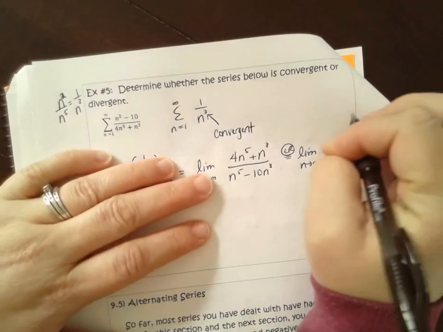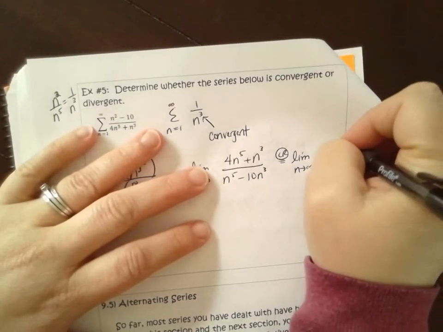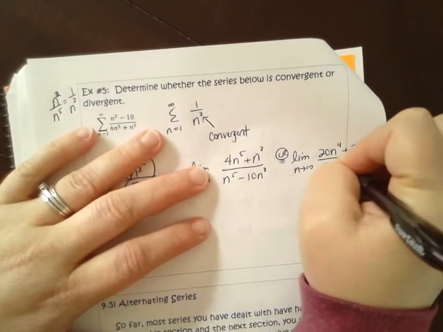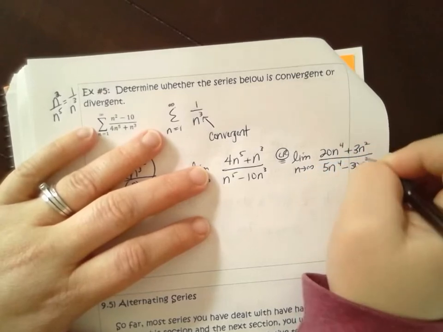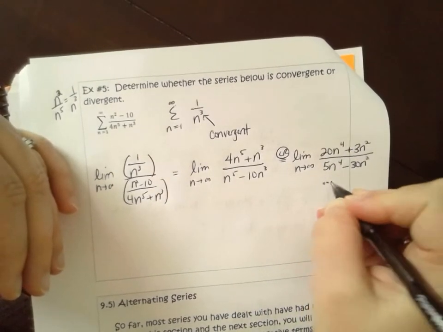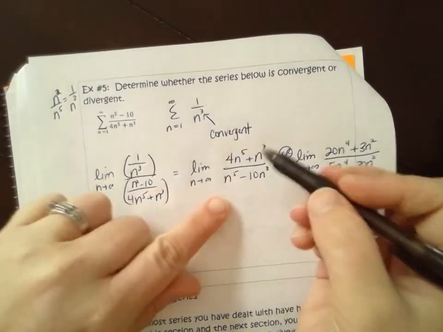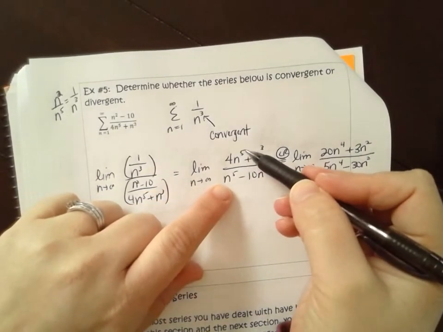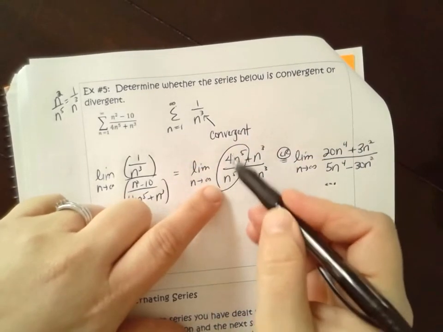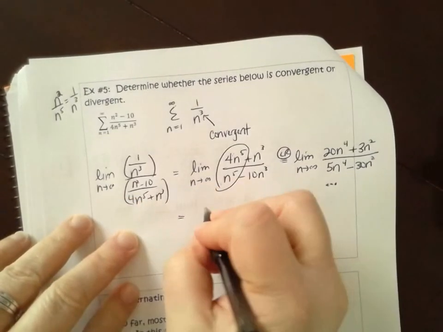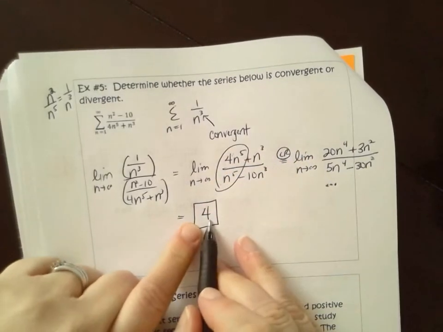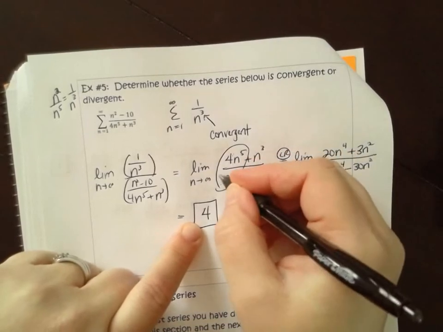20n to the 4th plus 3n squared over 5n to the 4th minus 30n squared. I'm going to pause because we can go through this a few times, but there was a rule we learned from Calc 1 that said if your exponent, leading term exponent, matches in the top and the bottom, then your limit is the ratio of the coefficients. So I already know, without having to go through several of these L'Hopital rules, that my limit is 4. It's the coefficient of 4 to 1.